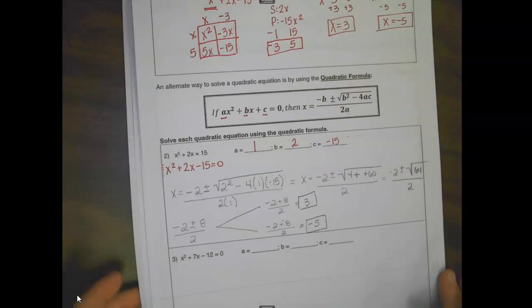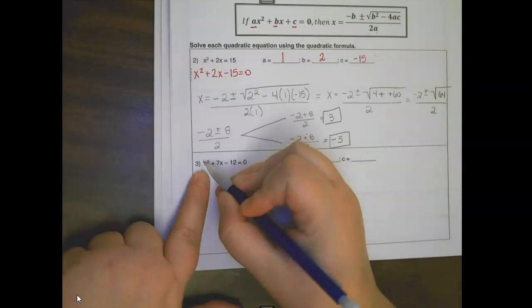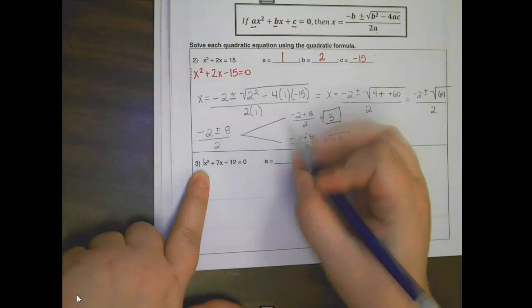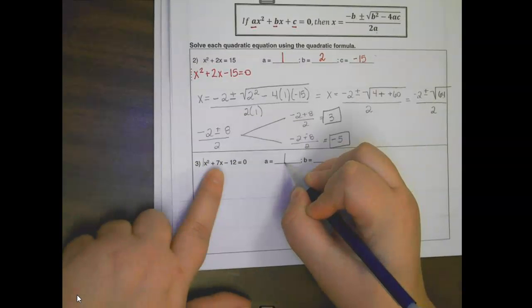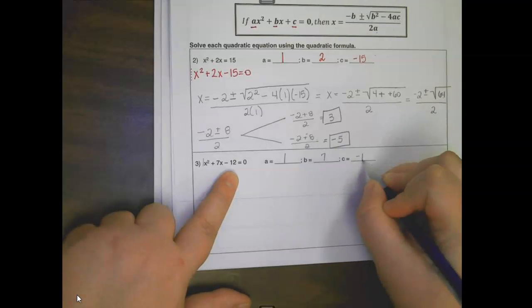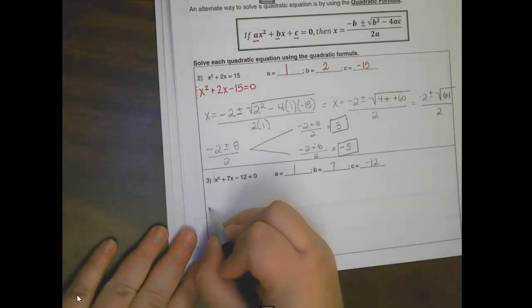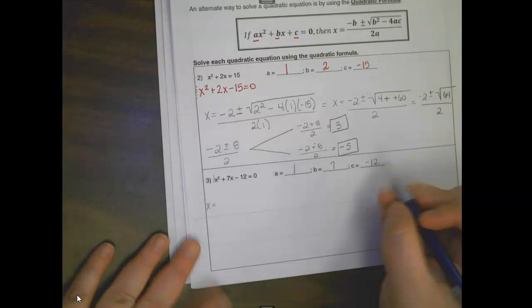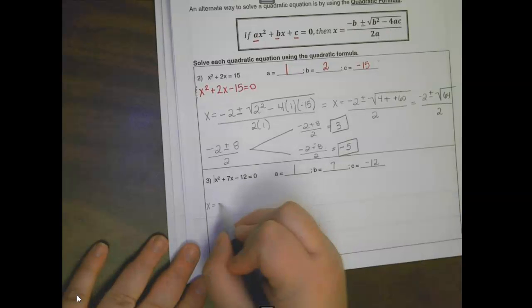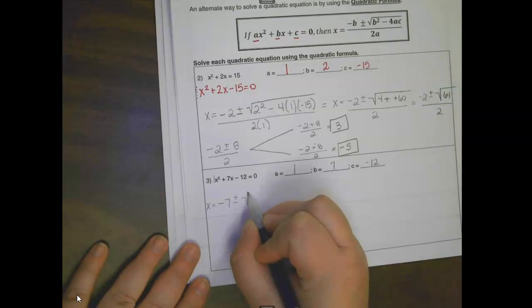All right, let's look at another one. It's already set to 0. That's good. My coefficient for my x squared is 1, so my a is 1. My b is 7, and my c is negative 12. So I'm going to take my x equals minus b, so negative 7, plus or minus the square root.